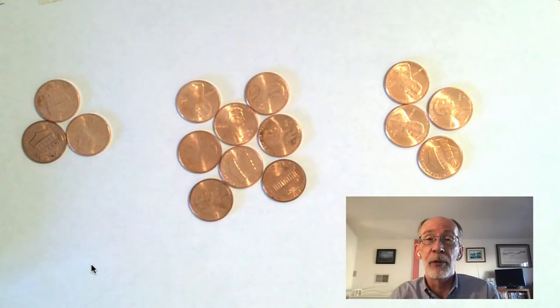Hello, and welcome to an introduction to the concept of the mean or average value of a continuous function on a closed interval. We're going to start with the very basics. As you can see, we have some group of pennies. There's a group of 3, a group of 8, and a group of 4.